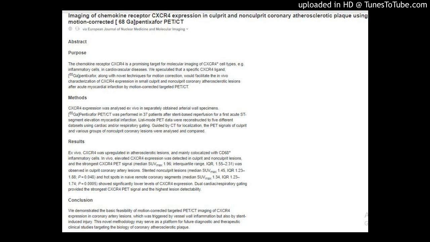List mode PET data were reconstructed to 5 different datasets using cardiac and/or respiratory gating. Guided by CT for localization, the PET signals of culprit and various groups of non-culprit coronary lesions were analyzed and compared. Results. Ex vivo, CXCR4 was upregulated in atherosclerotic lesions, and mainly colocalized with CD68+ inflammatory cells.